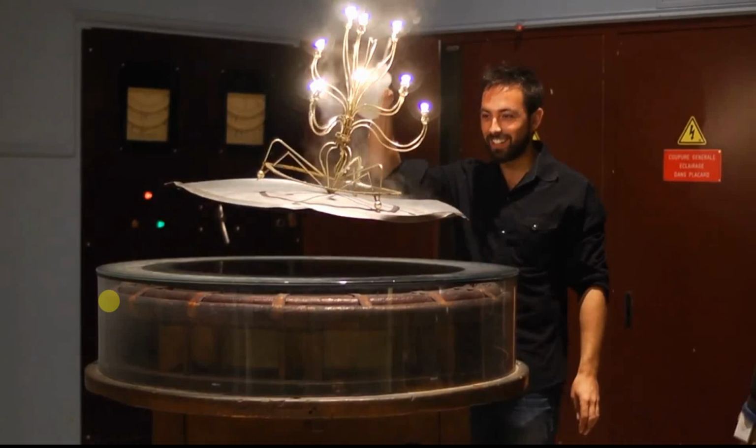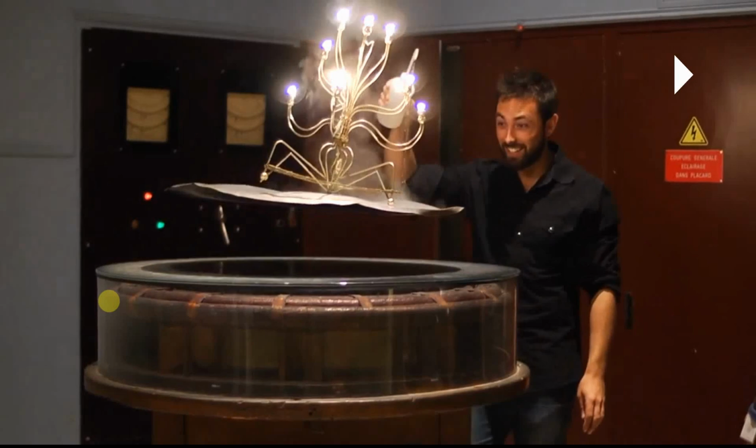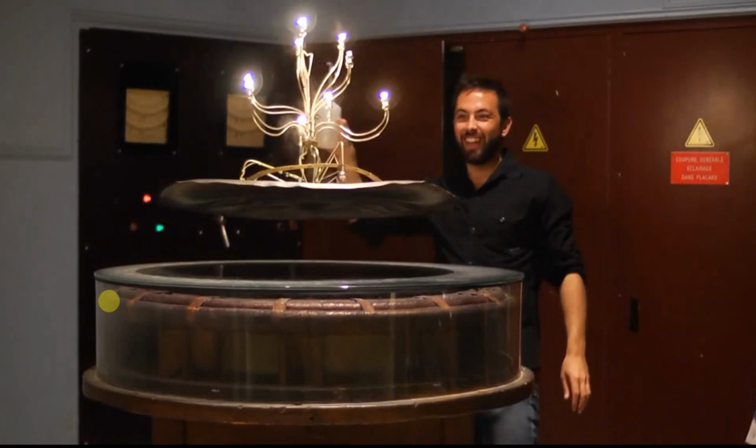Well, how many amps do you get out of your power outlet? 15. 800. That's a huge amount of current. Oh, that is nuts.